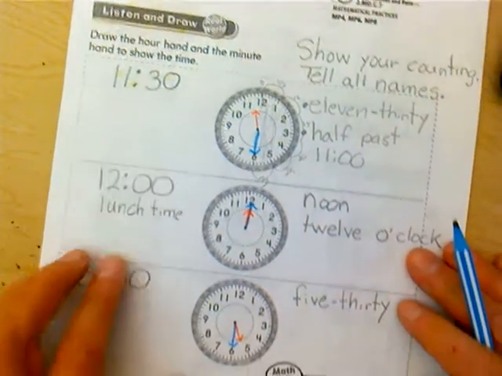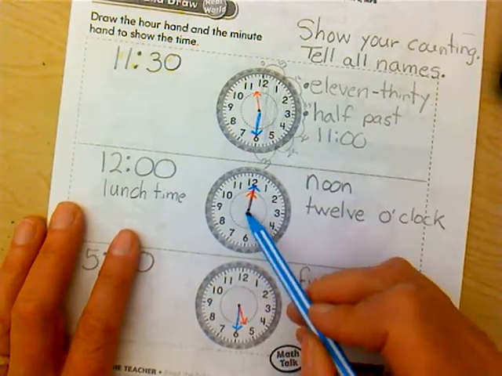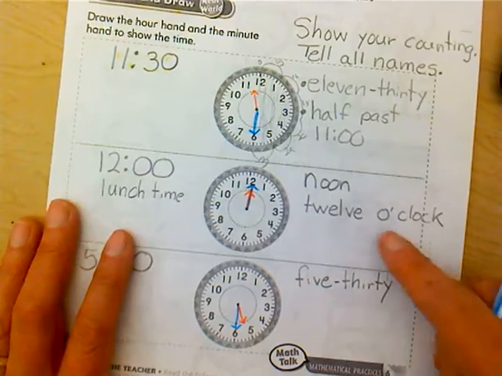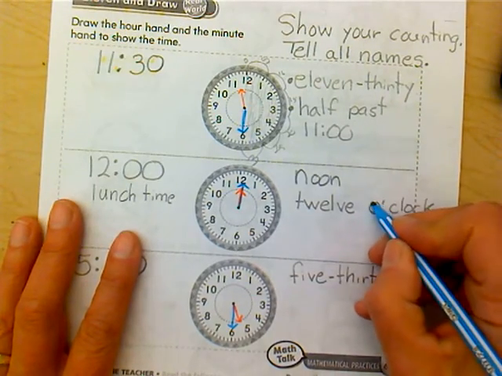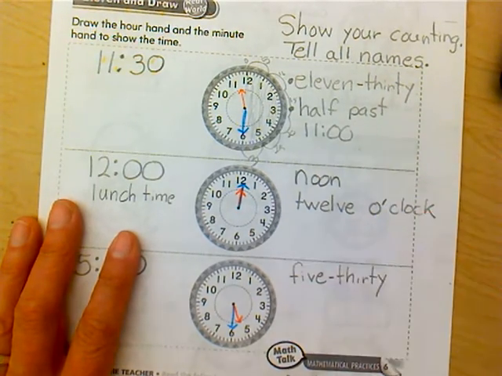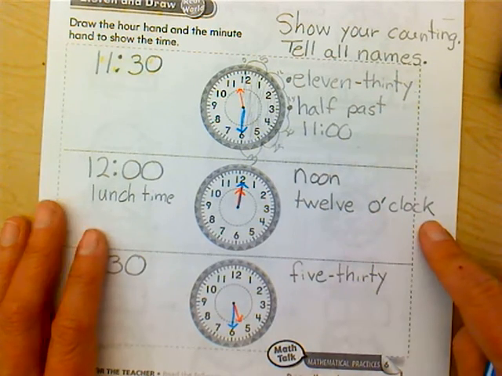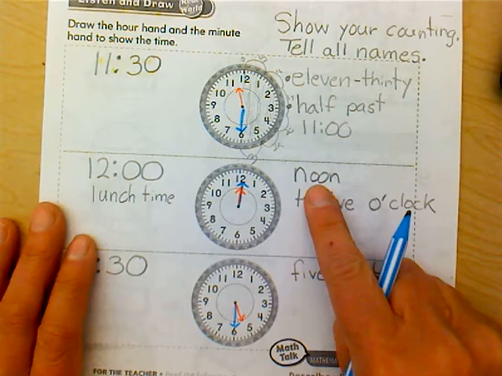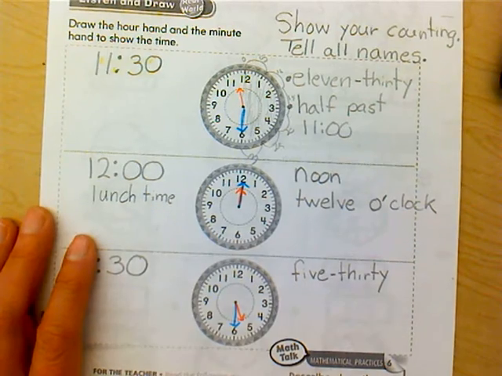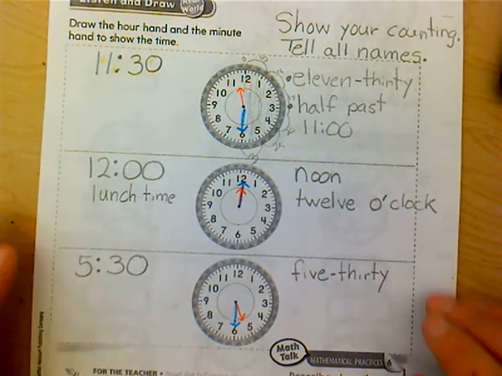All right, now this one should have been 12 o'clock noon. When we do o'clock, we draw a little circle and we do a hyphen because we're leaving out all of the letters except for the O. 12 o'clock. All right, that would be the same as noon because it is lunchtime, or it could be 12 o'clock midnight, which we will talk about later.